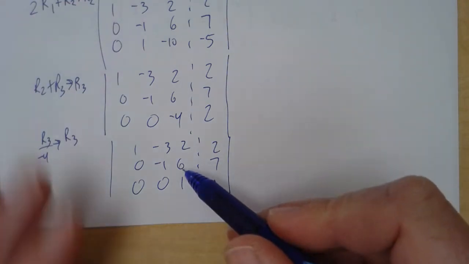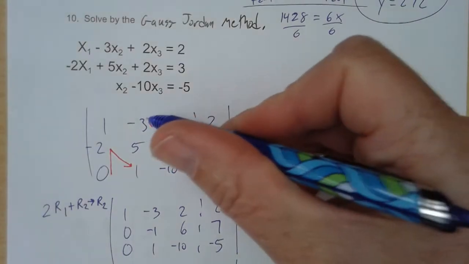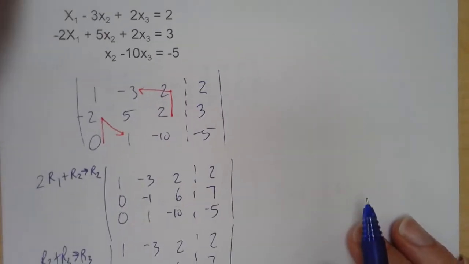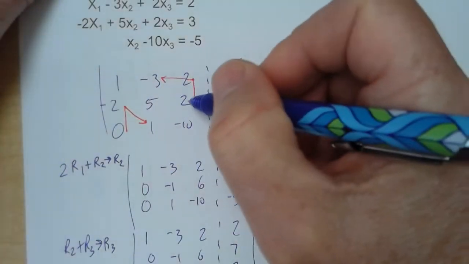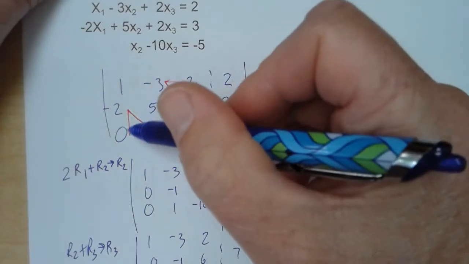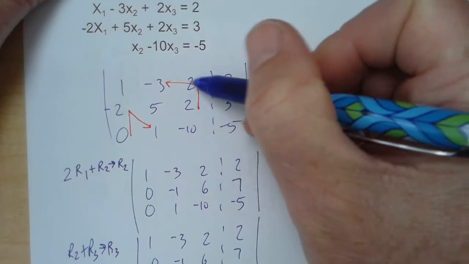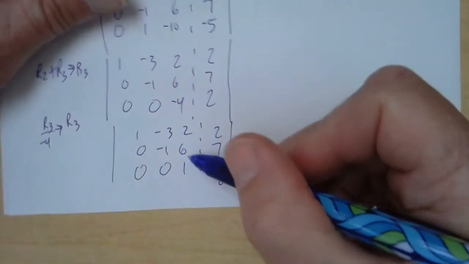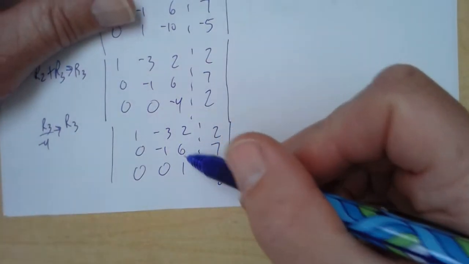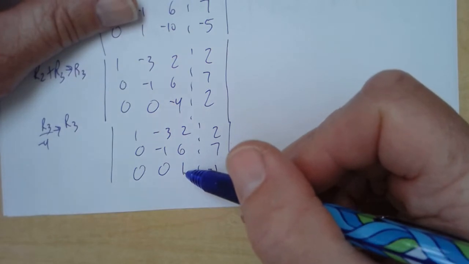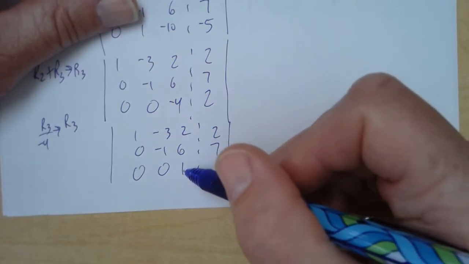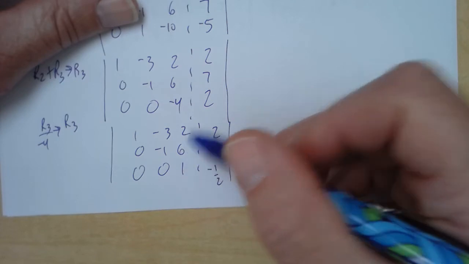Now I need that to be a 0. 0, 0, 0 is my strategy. You could make these 0 first up here, but my strategy is always 0, 0, 0. Make them 1s as you go. So now I'm going to make this a 0 next. So I'm going to multiply this by -6, because that'd be times 1 is -6 plus this.